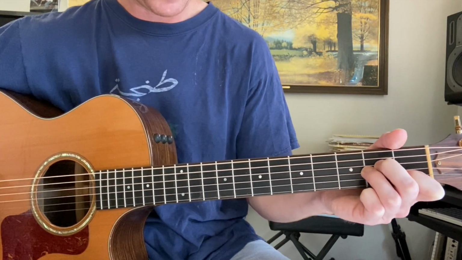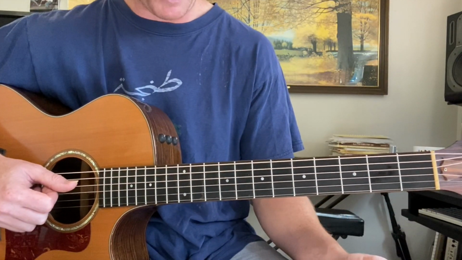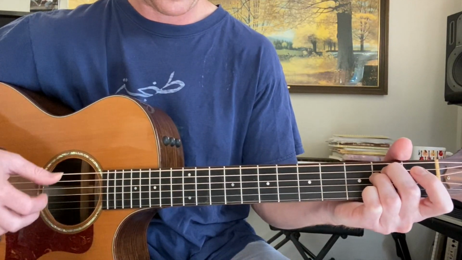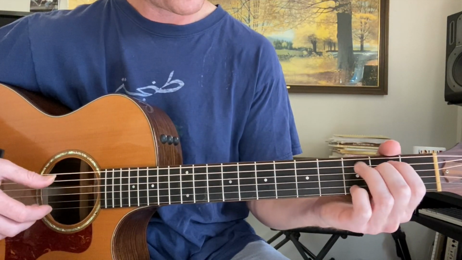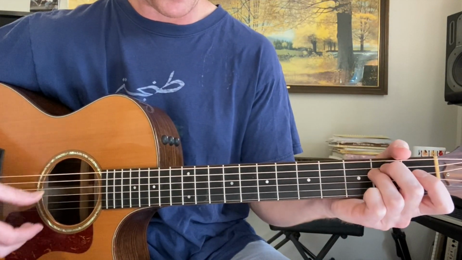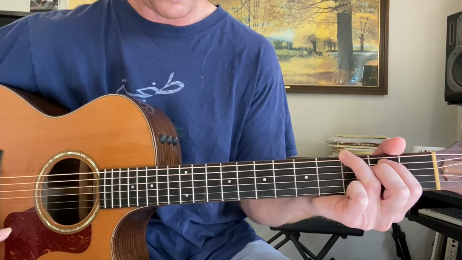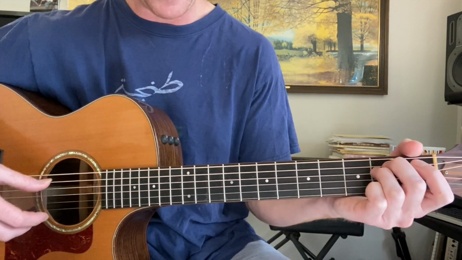Okay. All right, what about E minor? So E minor, you could just go to the third fret, which is G, which is the third, or the fifth, which is B.